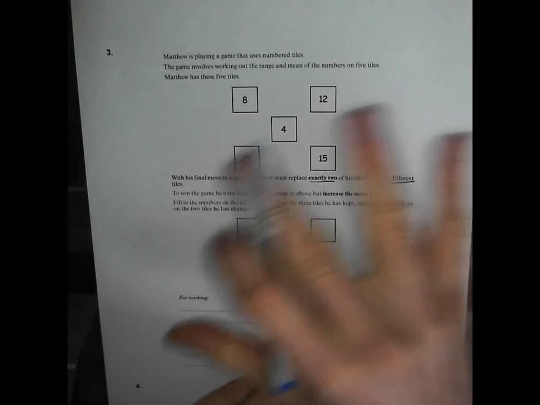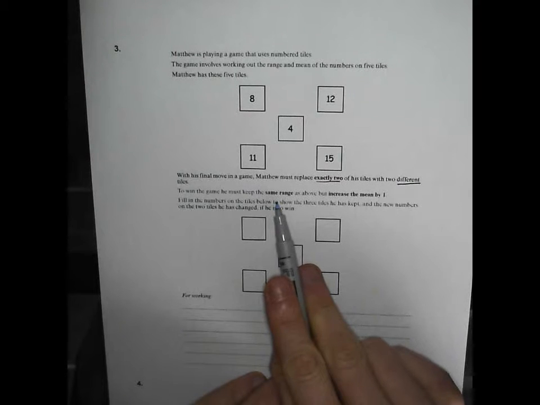Now, these weird style average questions I've noticed are creeping in more and more on the current GCSE, and it's worth 3 marks, and there's a load of information going on that seems really confusing, but I reckon if we can break it down, we can get this sorted out. So, to win the game, he must keep the same range as above, but increase the mean by 1.